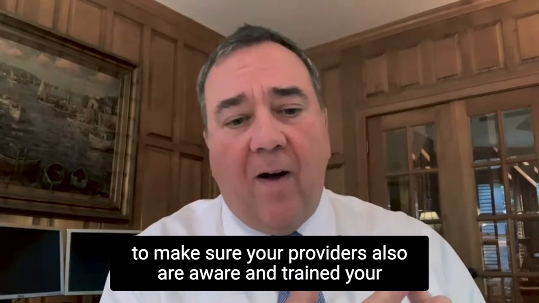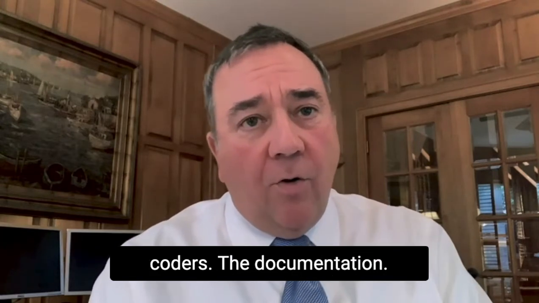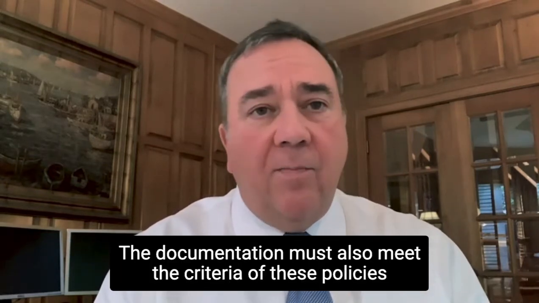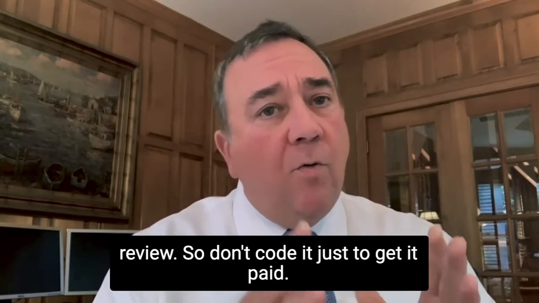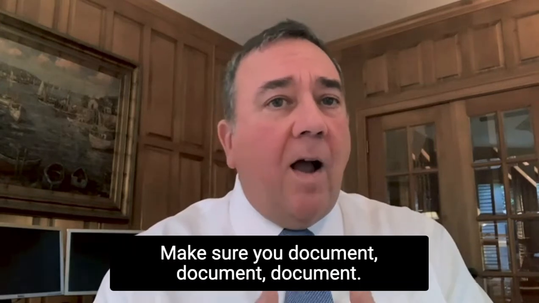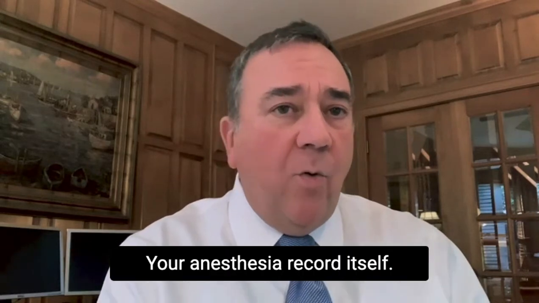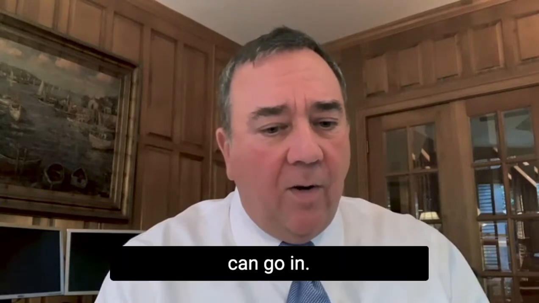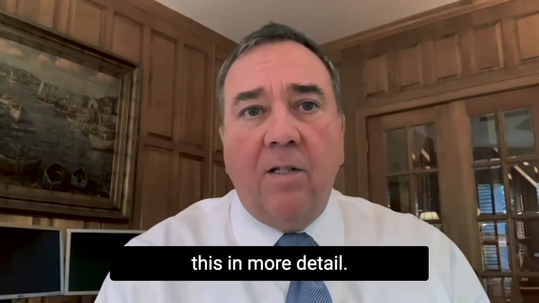You've got to make sure your providers also are aware and trained, your coders, the documentation, that's the key. The documentation must also meet the criteria of these policies because that's what's going to be looked at in a post-payment review. So don't code it just to get it paid. Make sure you document also your pre-anesthesia evaluation, your anesthesia record itself, any other applicable medical records that the documentation can go in. So, as I mentioned, in a future video we're going to discuss this in more detail.